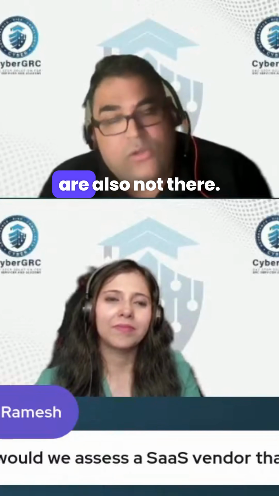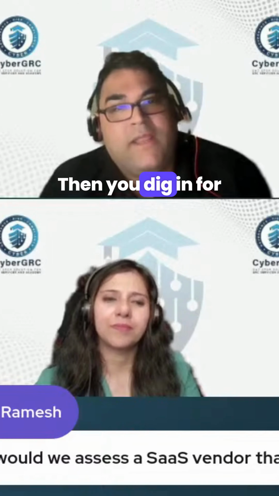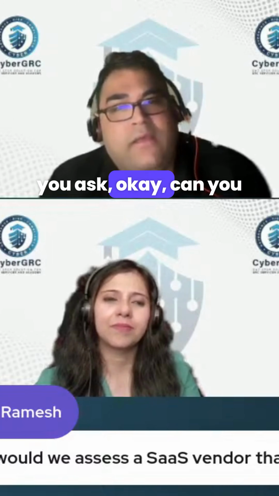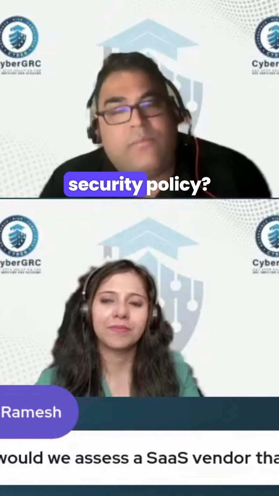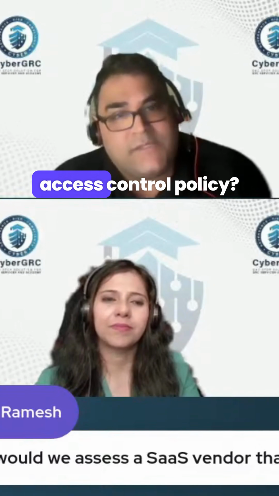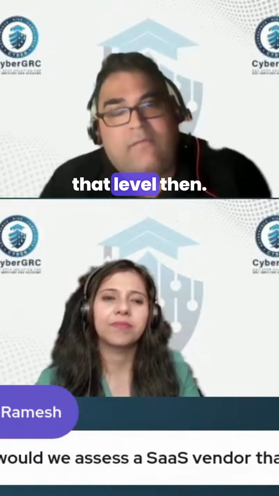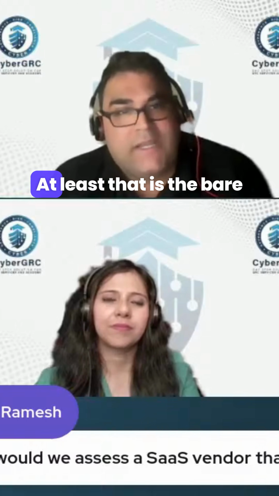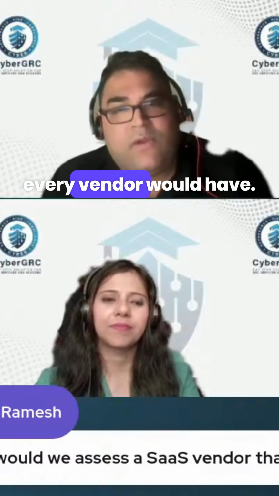If audit reports are also not there, then you dig in at the policy level, the documentation level. You ask, can you show me your information security policy? Can you show me your access control policy? You dig into that level then. And the vendor should definitely have policies, at least that is the bare minimum I think every vendor would have.